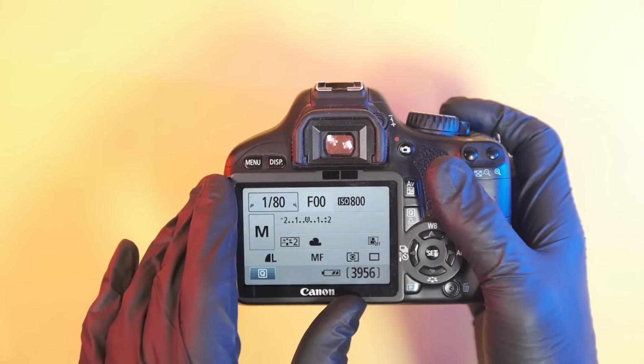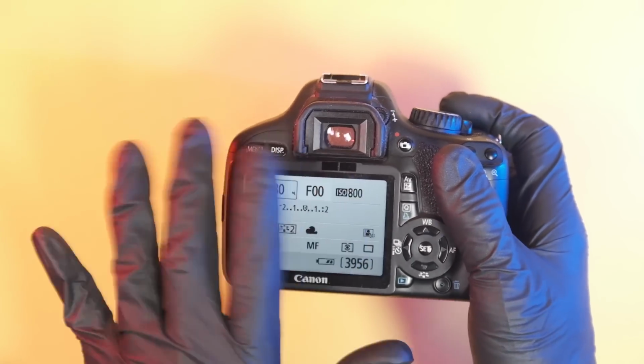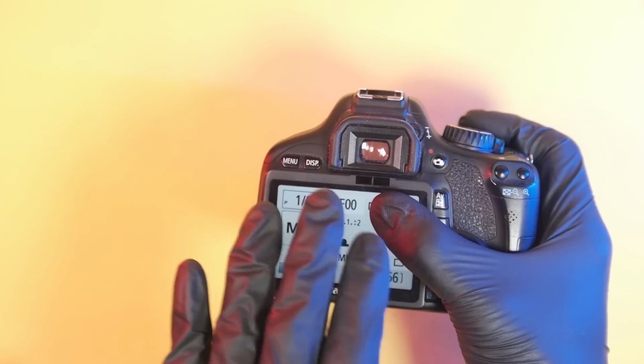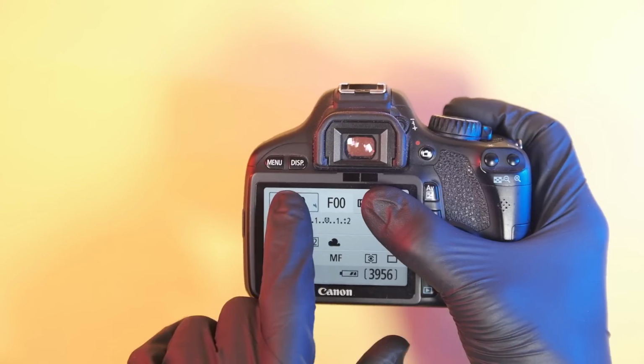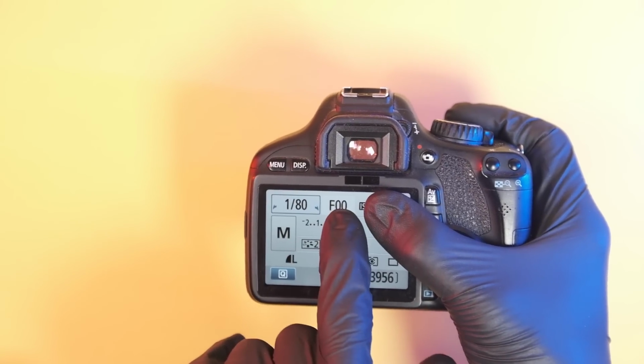Now then, Craftman, what about ISO? You ain't talking. I'm going to talk about that in a minute. That's going to factor in just a little bit. We worried about shutter, and we worried about aperture.